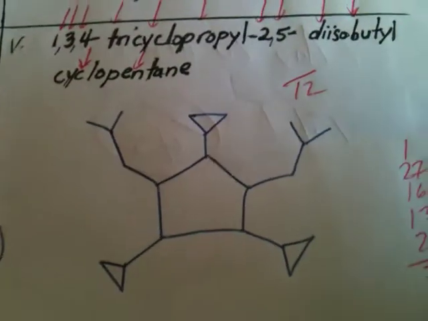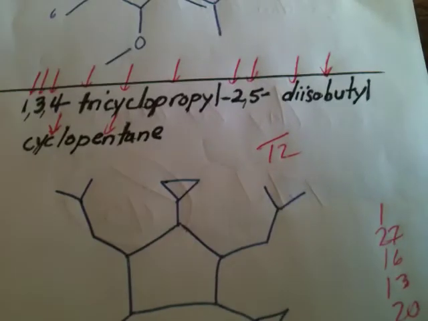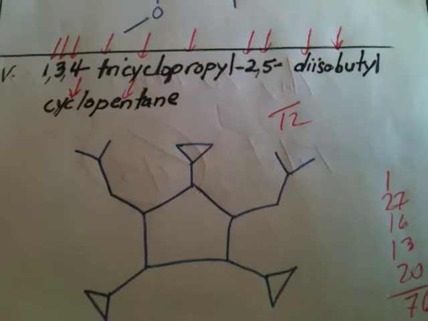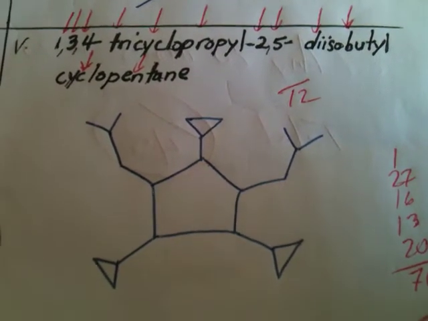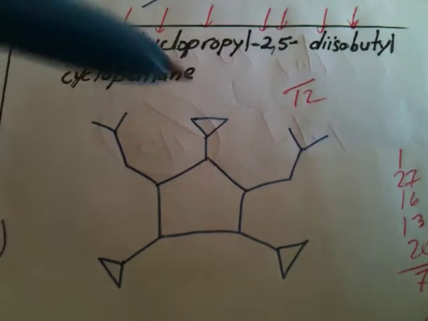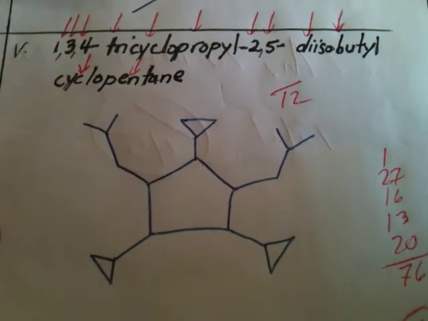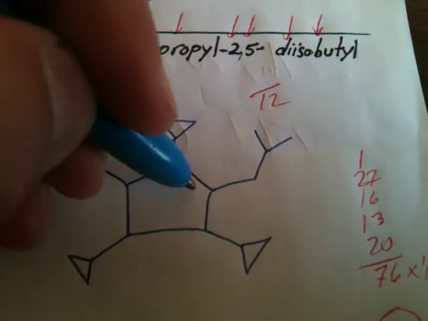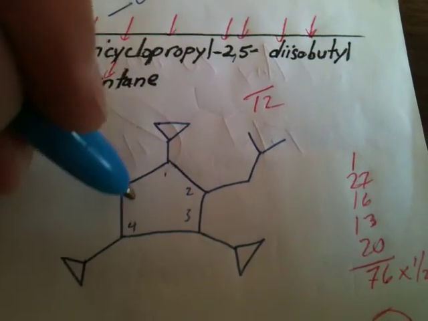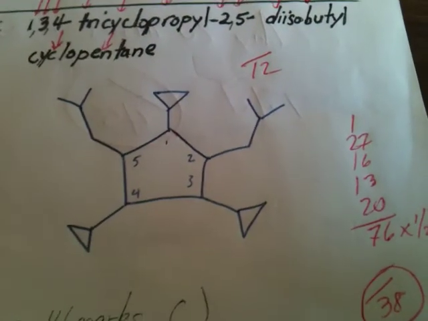Lastly, we have a fun molecule called 1,3,4-tricyclopropyl 2,5-diisobutyl cyclopentane. So it looks a little bit like a man running. Here are the cyclopropyl groups, and they're at the first, third, and fourth position.